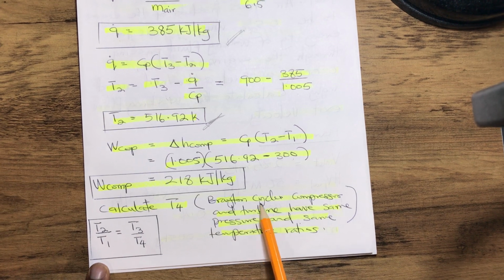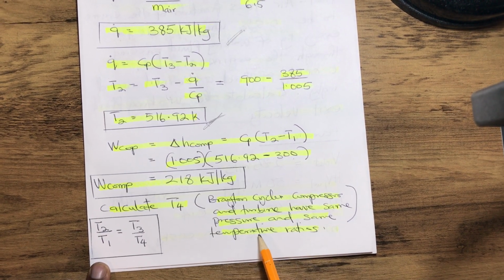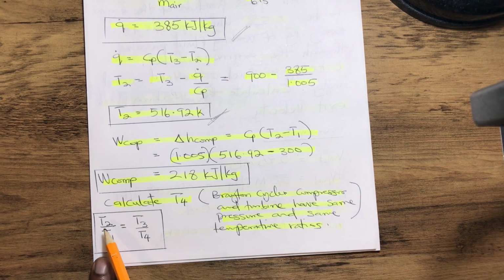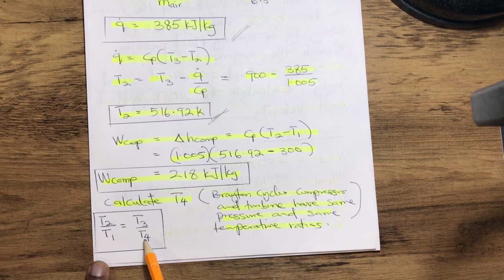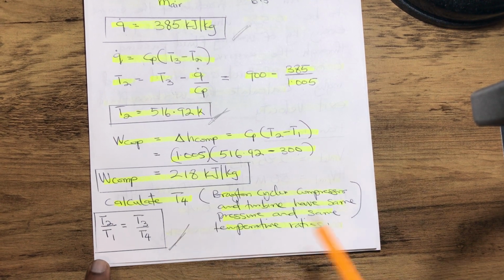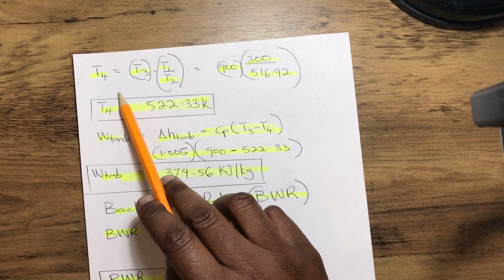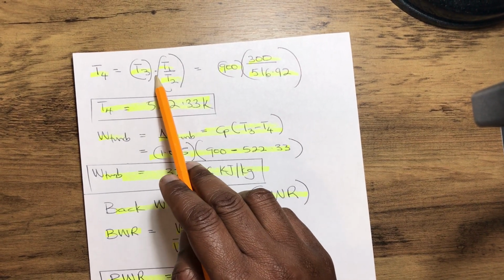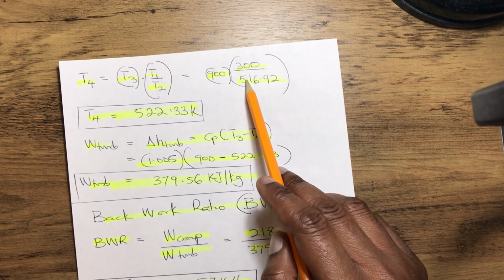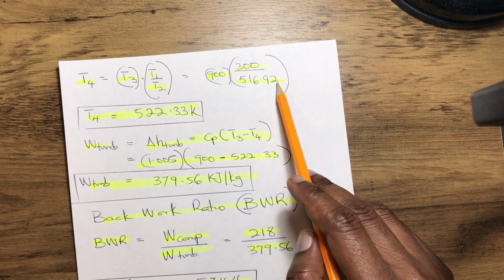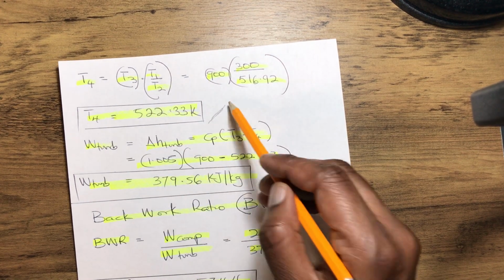Now we have to calculate T4. Let's assume the Brayton cycle compressor and the turbine have the same pressure and the same temperature ratio. So therefore our T2 over T1 equals T3 over T4. That's the assumption. Now our T4 equals T3 multiplied by T1 over T2. That gives us 900 times 300 over 516.92. Our T4 equals 522.3 Kelvin.